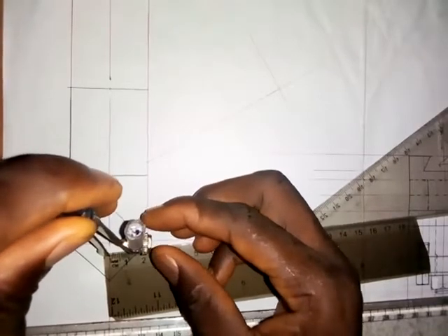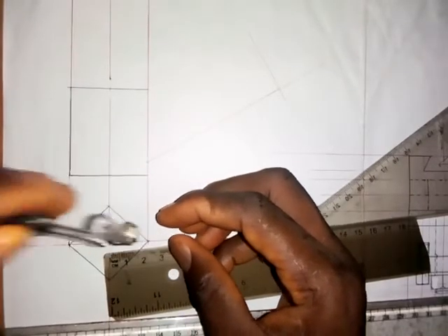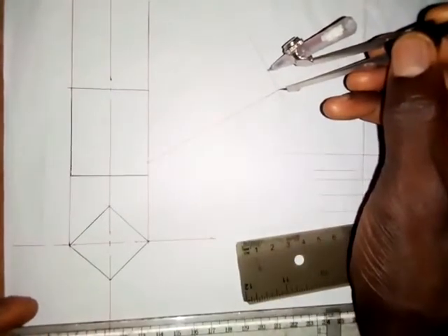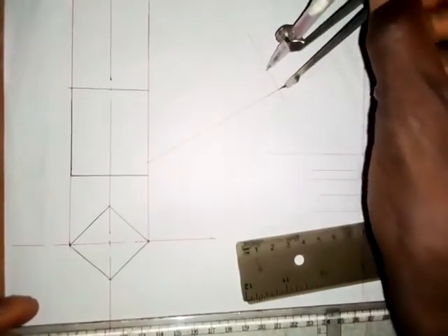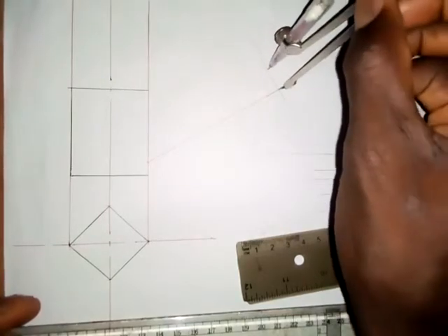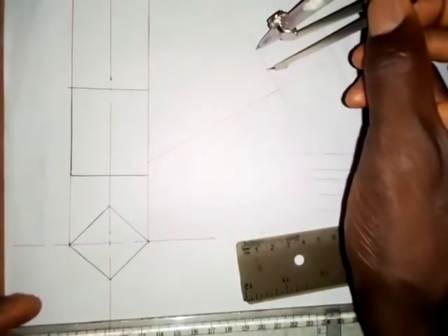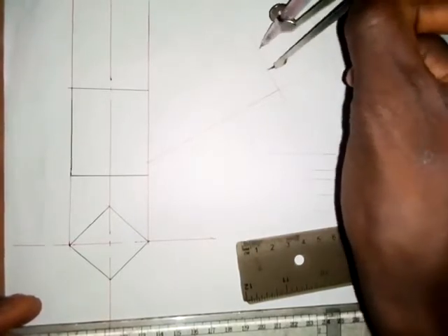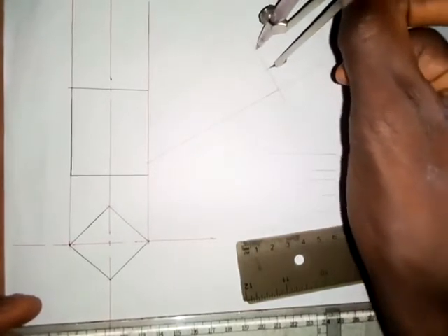So after taking 14 millimeters, put it at this point and make an arc here. Make an arc here, then you put at this point, so you make an arc here.